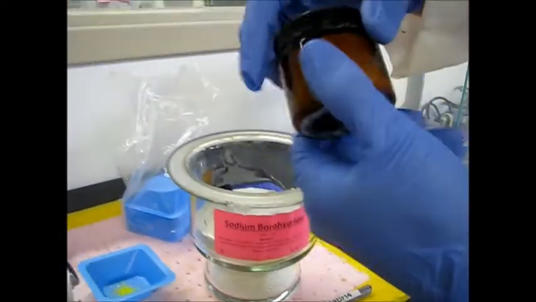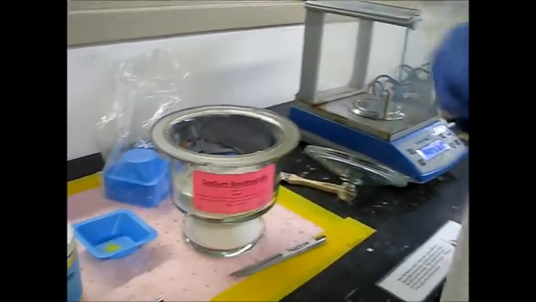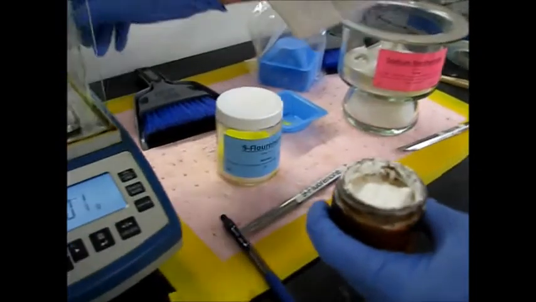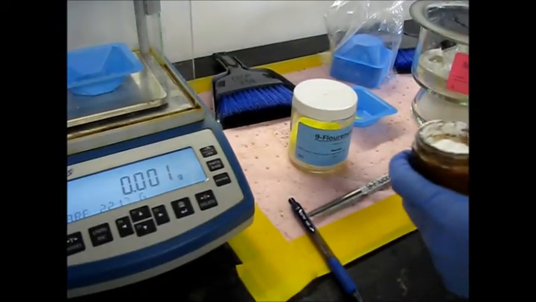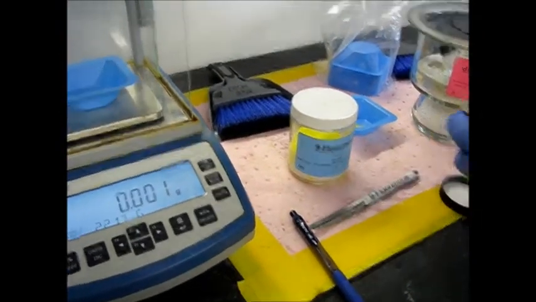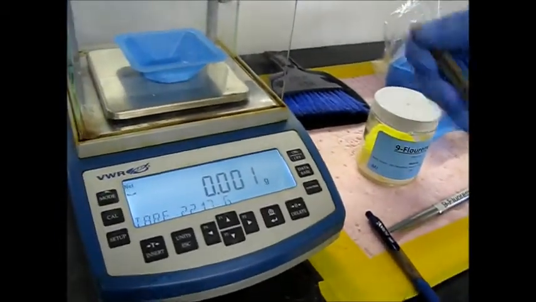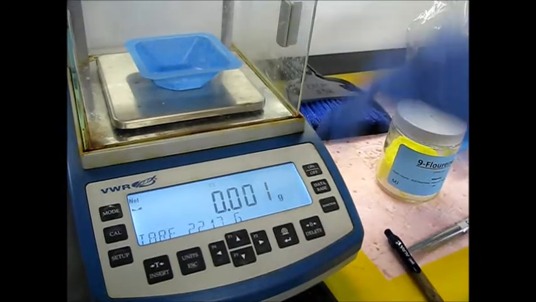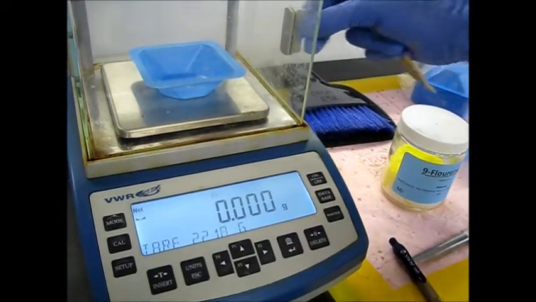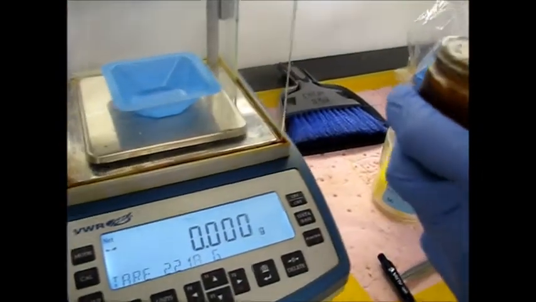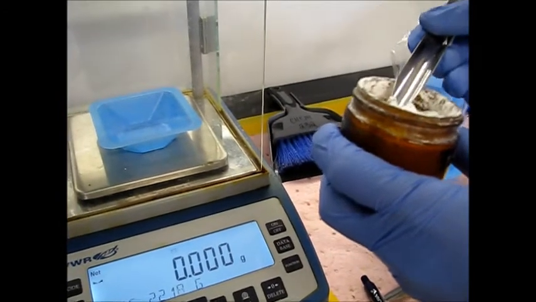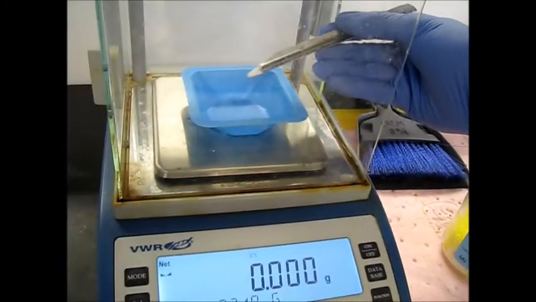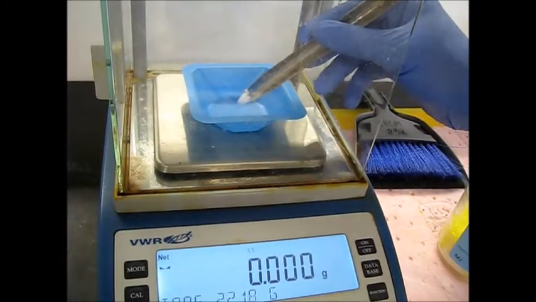So now we're going to grab our sodium borohydride and get 50 milligrams, 0.05 grams. We did have a little bit of fluctuation, so we're just going to re-tare. Cool. It shouldn't be much at all. Just going to grab a little bit. Try to tap it out.